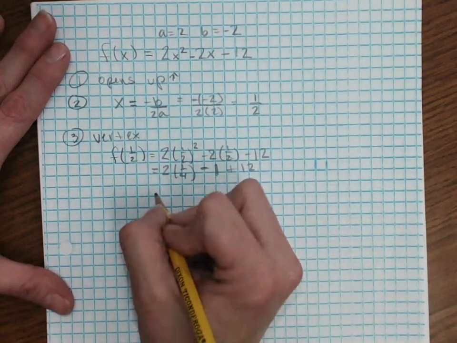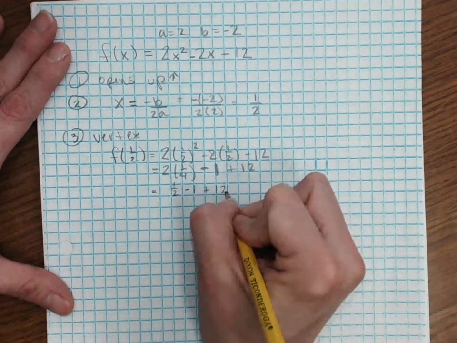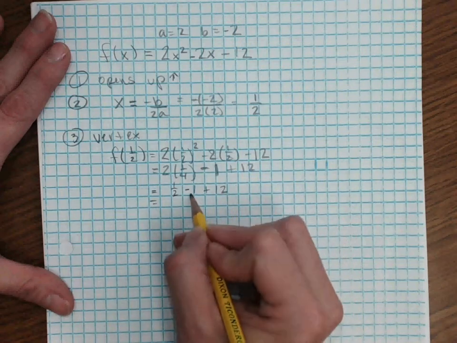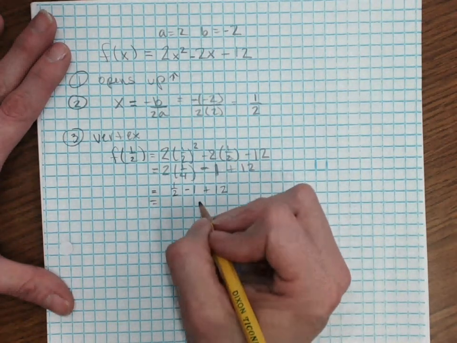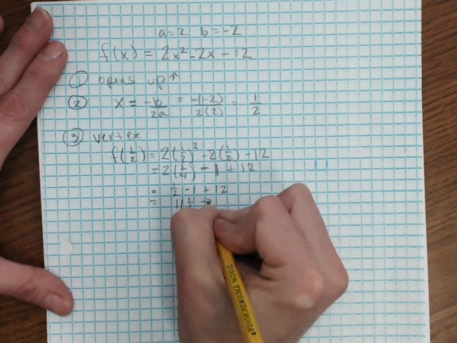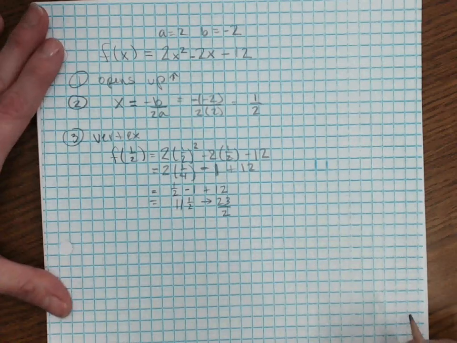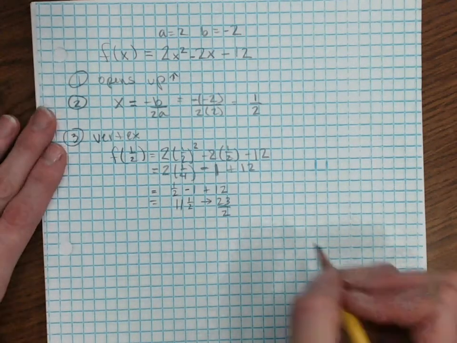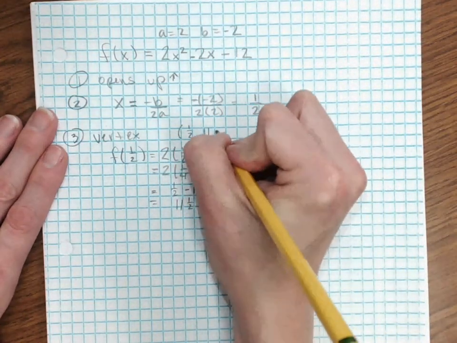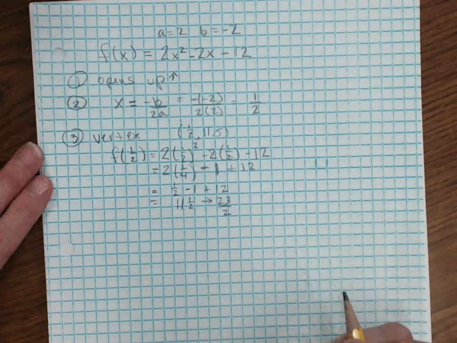2 times 1/4, that gives me a 1/2 minus 1 plus 12. So I've got 11 plus 1/2, so 11 and 1/2. If you want to do it as a mixed number, it's going to be 23 over 2. So I now have the coordinates of my vertex. My vertex is going to be at 1/2, comma, 11.5 or 23 over 2, however it is that you want to say that.